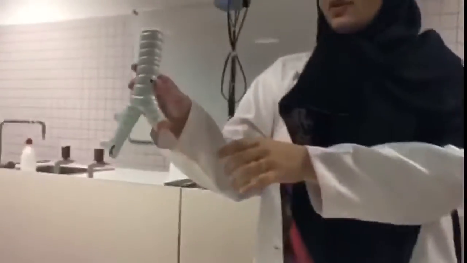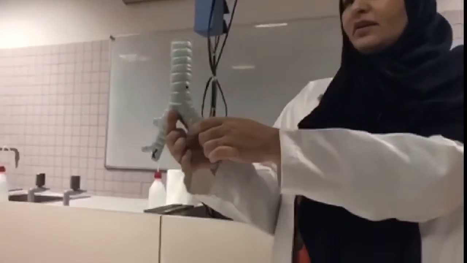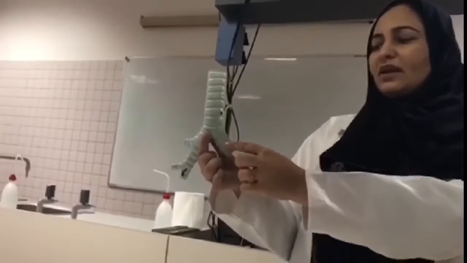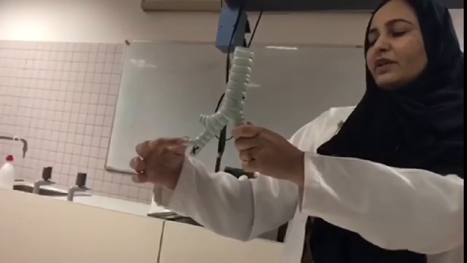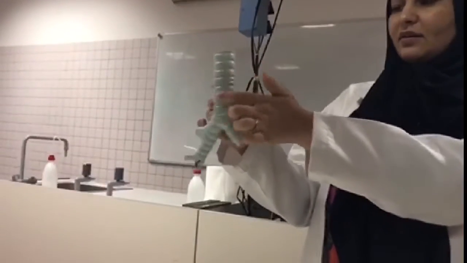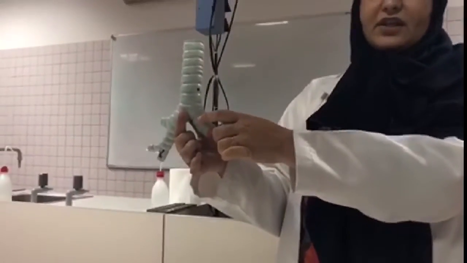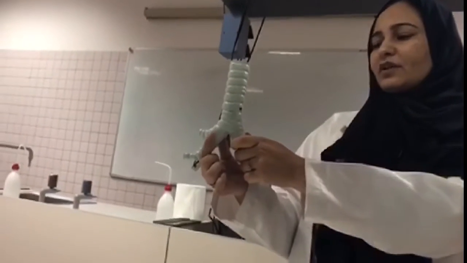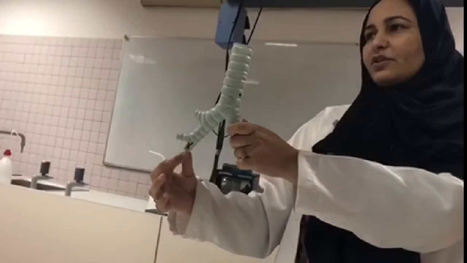Here is what you see, trachea. These are the tracheal cartilages. Okay, this is the carina, dividing point of the trachea at T4 level, dividing into left and right bronchus. Right bronchus dividing into secondary bronchi, which immediately divide into tertiary bronchi.